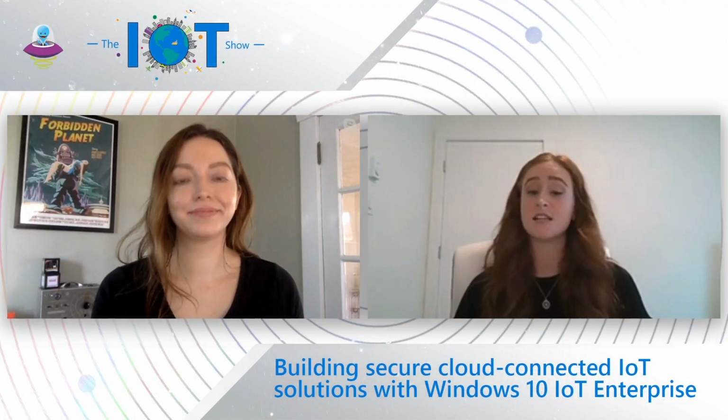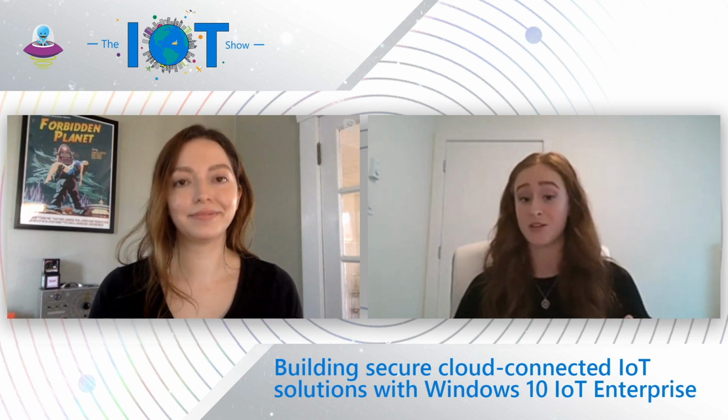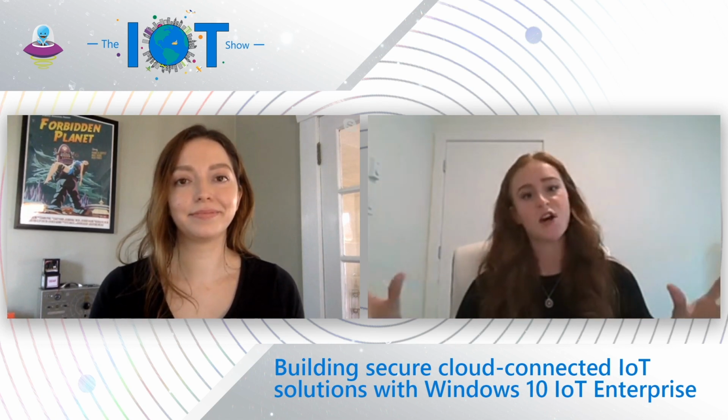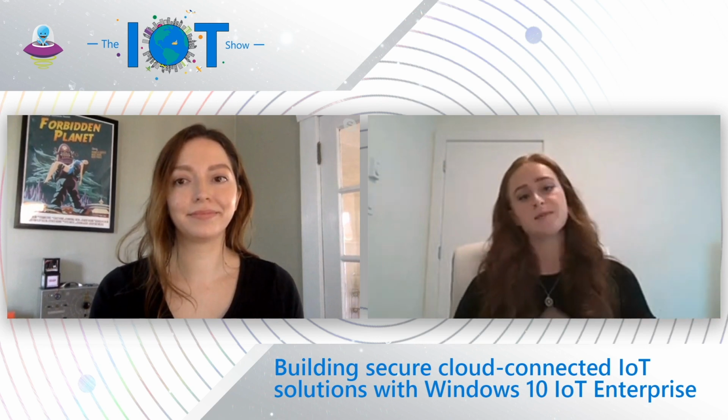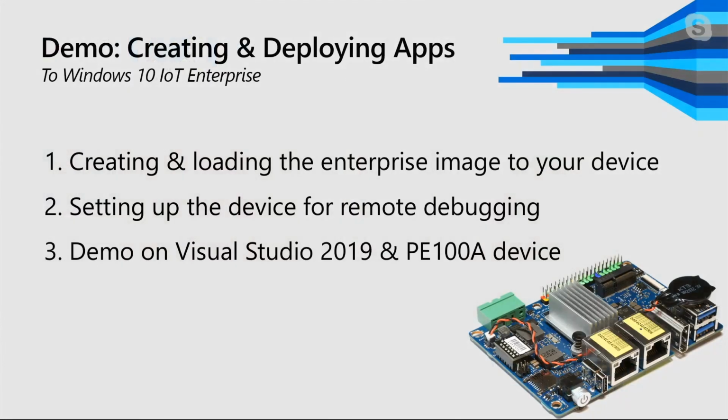So as Michael mentioned earlier, one of the new up-and-coming things for Windows 10 IoT Enterprise is support for ARM64. So what I'm going to be doing today is an overview of how to create a universal Windows application and run that on an IoT Enterprise device. And just as a sneak peek, we're going to be doing that with the PE100A that Michael mentioned earlier. I'm going to explain at a high level the process you would take to create and load your IoT Enterprise image onto your device, and then go through a couple of setup steps that you'll need to do in order to remote debug from Visual Studio.